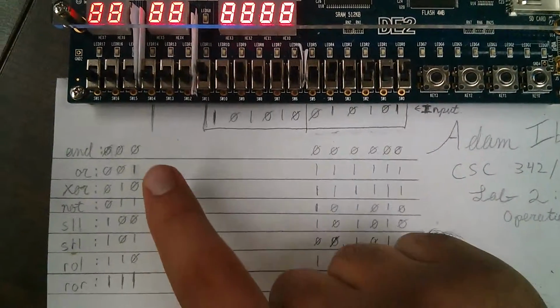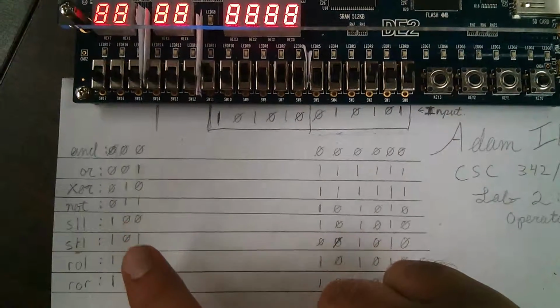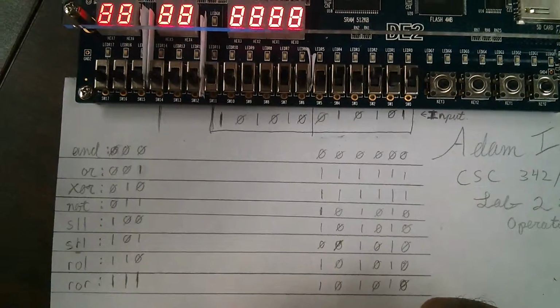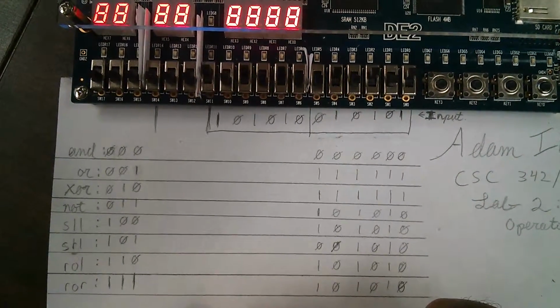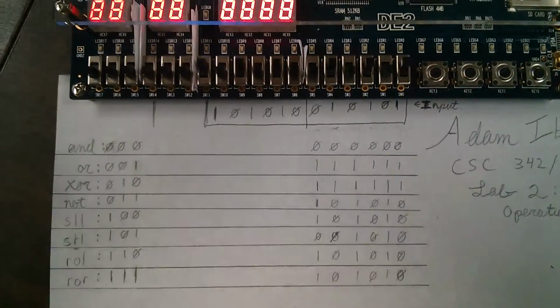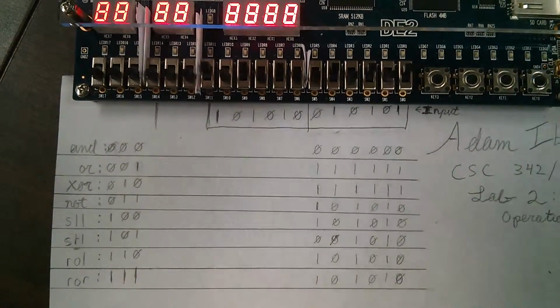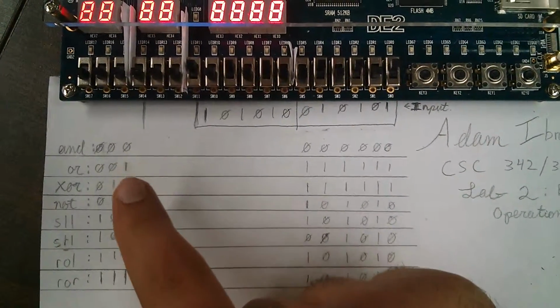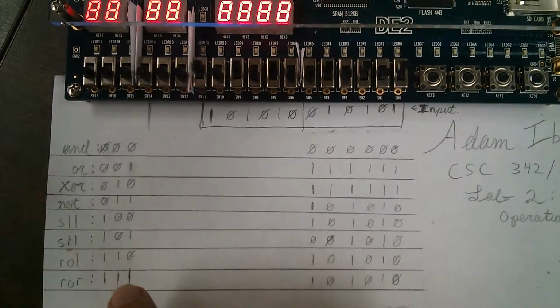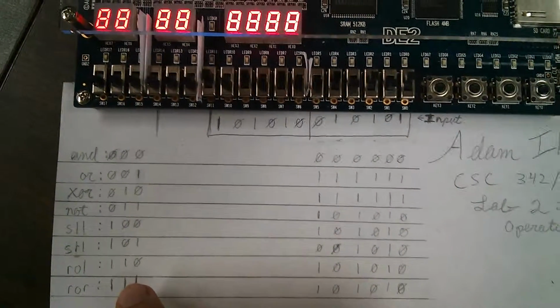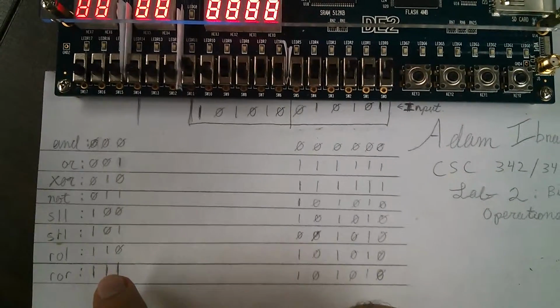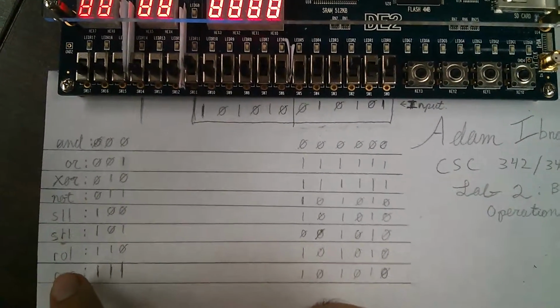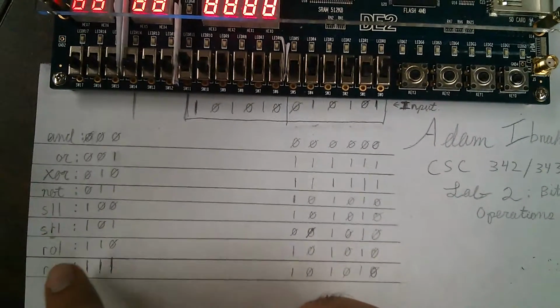So these are the 8 instructions that this board can execute: and, or, exclusive or, not, shift left logical, shift right logical, rotate left and rotate right. To the right is an encoding scheme for each instruction, so that I could give each instruction a unique name that the board can understand, since I can't actually just put these letters into the board, at least not yet.